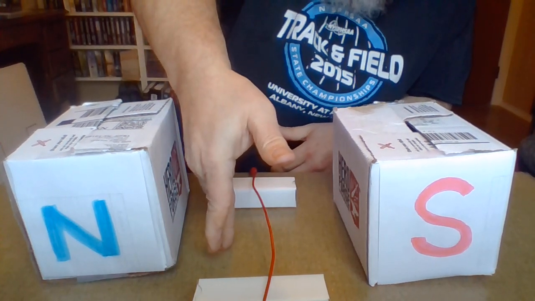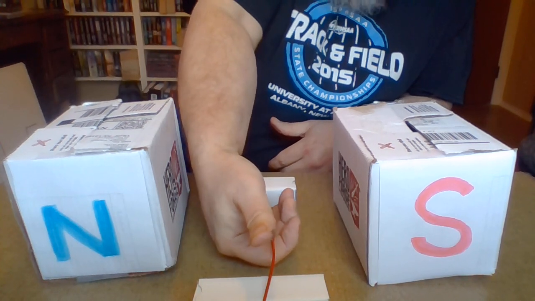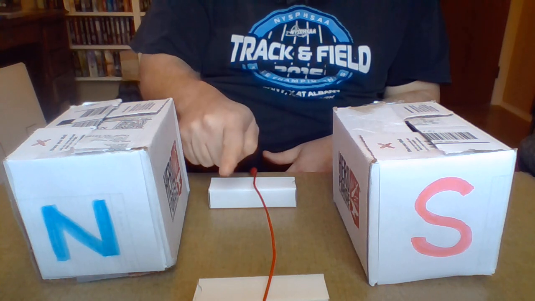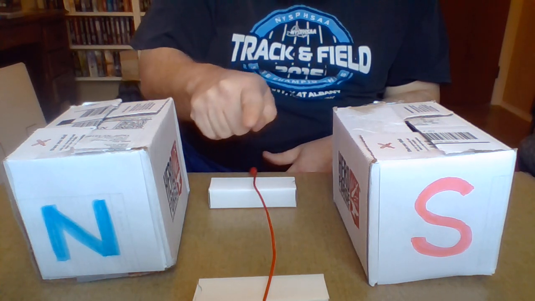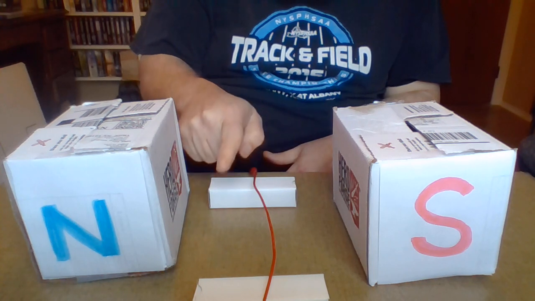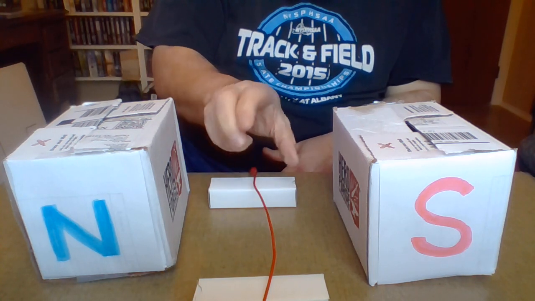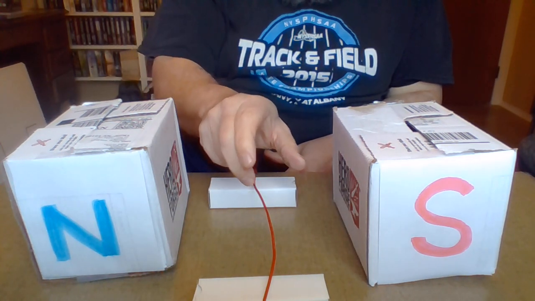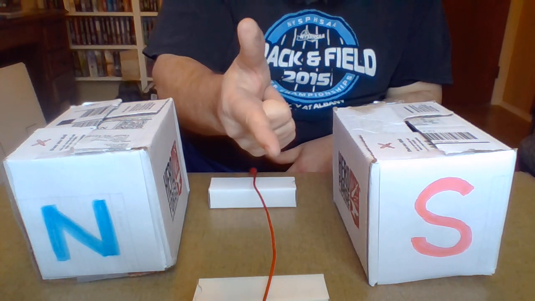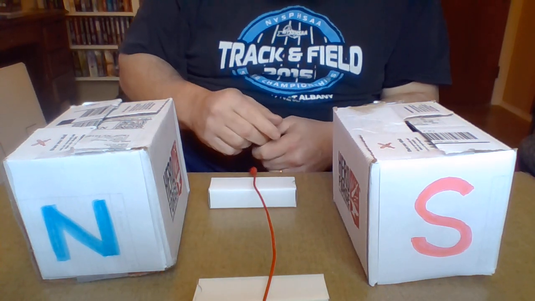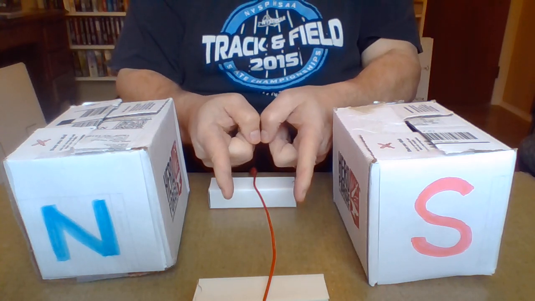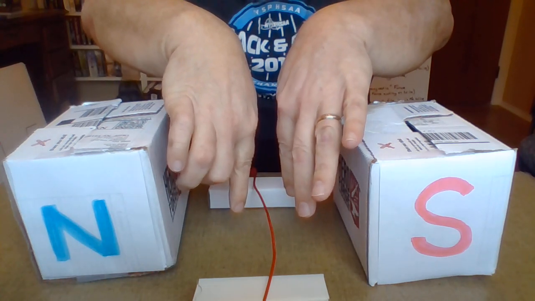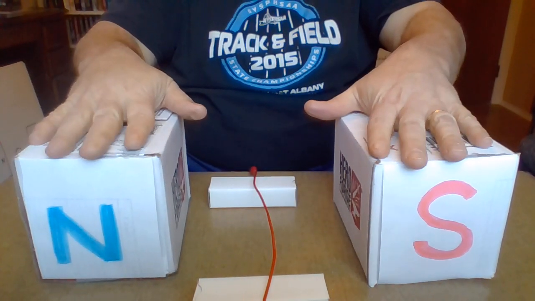Thumb goes in the direction of the current, and my fingers wrap around the wire. So that means there is a clockwise direction to the magnetic field. I hope I'm getting that right, because for me it's clockwise. For you it'd be counterclockwise. Now, the part of the magnetic field around this wire that's going up and down on the sides of the wire doesn't do anything to the magnetic fields here.